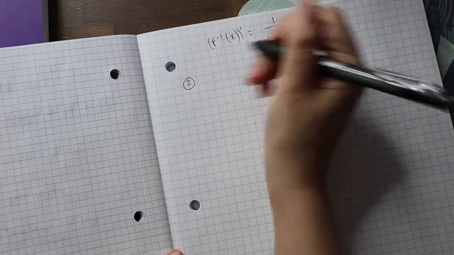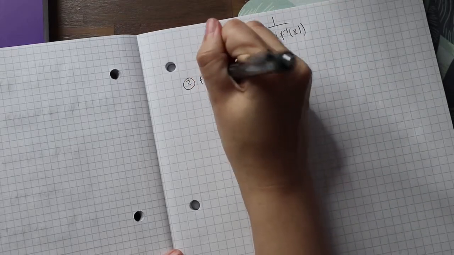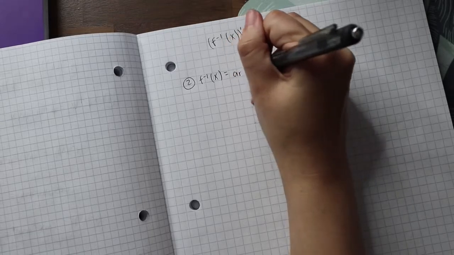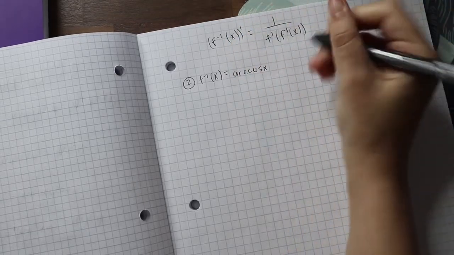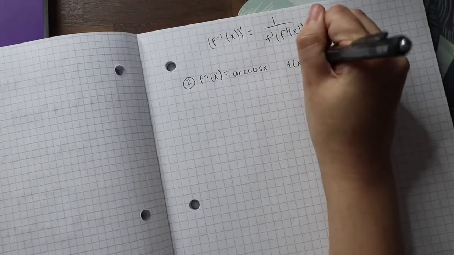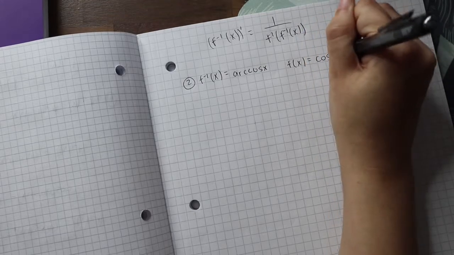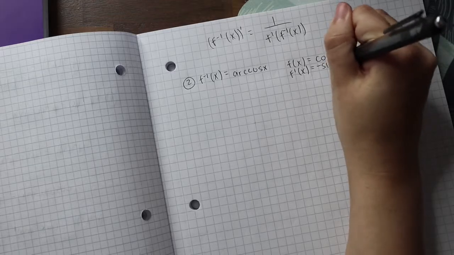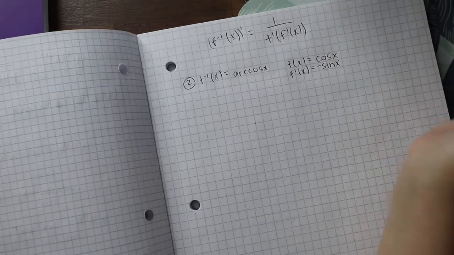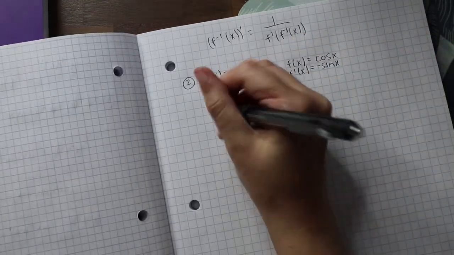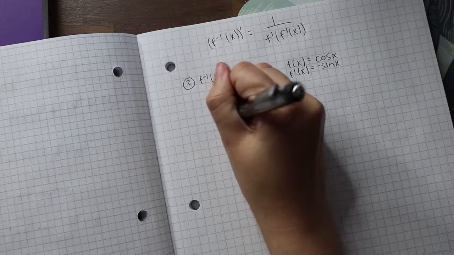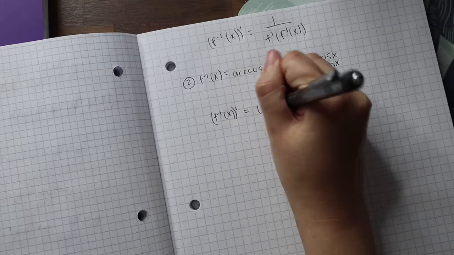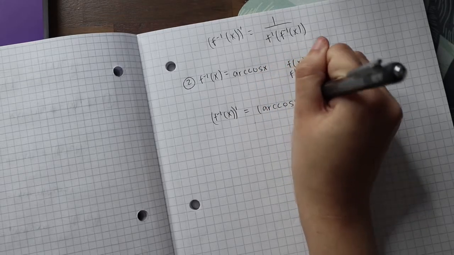Let's evaluate what the derivative of arc cosine is. Our inverse function is arc cosine of x. Our function then would be cosine of x, and the derivative of cosine of x is negative sine of x. Now we can plug this into our formula. We have the inverse function, and its derivative is equal to, in this case, arc cosine of x.